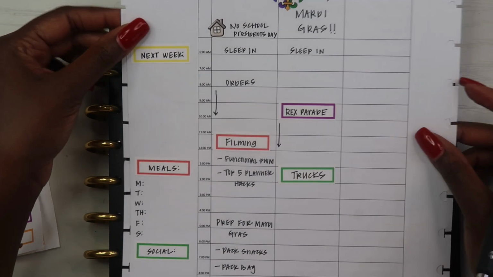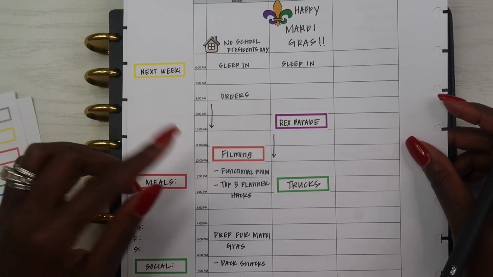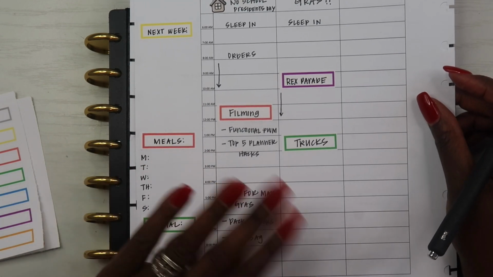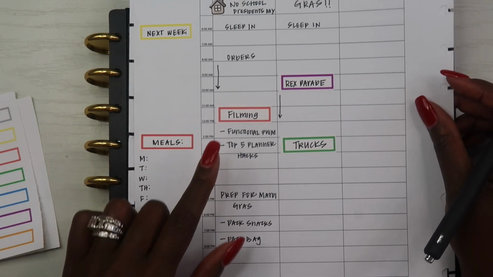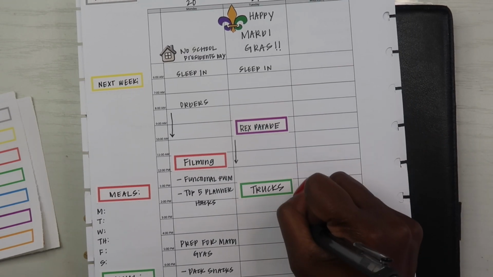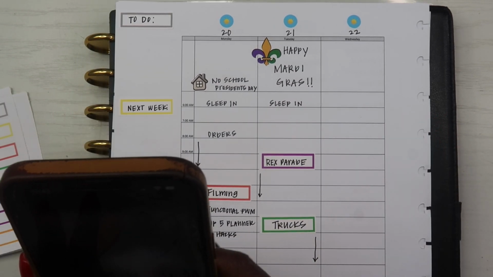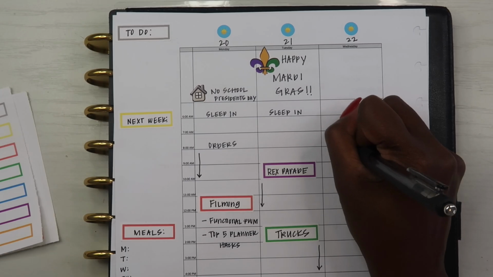So for the rest of the day, I am going to do some filming, do some work in my shop, and then I am going to prep and get everything ready for Mardi Gras. Tomorrow, I'm not going to be doing anything but hanging out with the family. So I just marked that off for the day. And then on Wednesday, we'll be getting back to work.